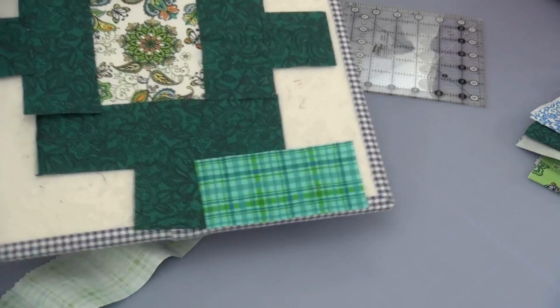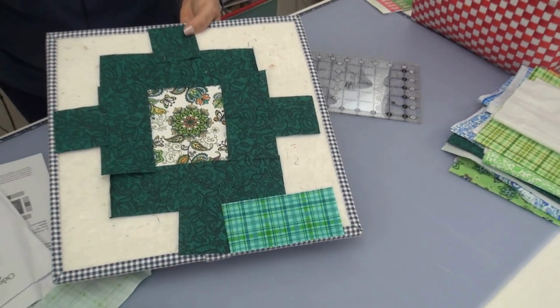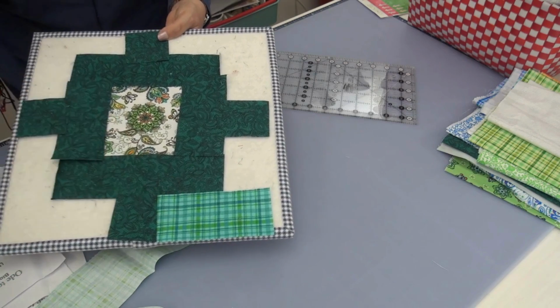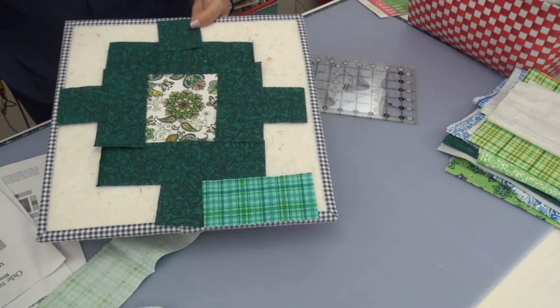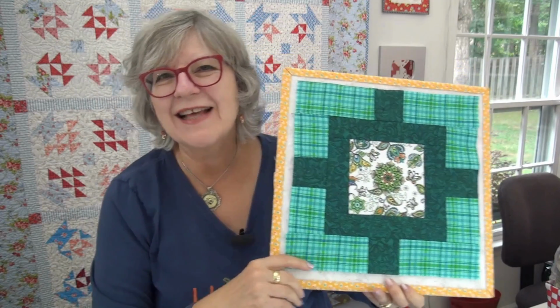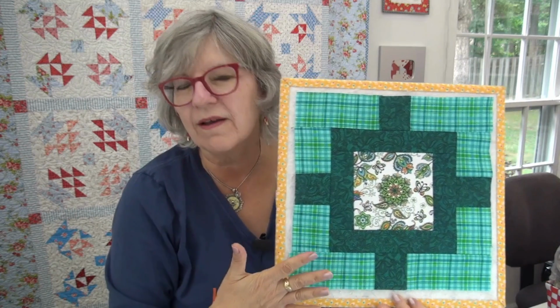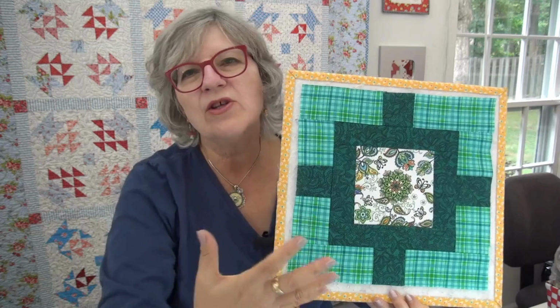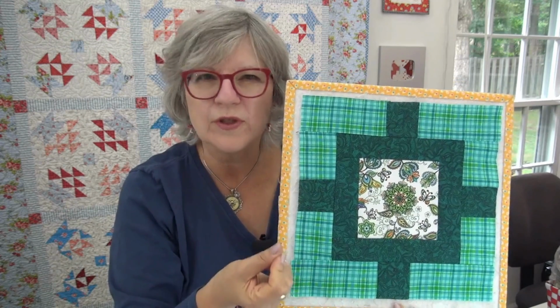All right, so there is the block. I switched over to the blue-green plaid. Yes. All right, let me sew it up. Here it is. Look at this. And no background fabric at all. It was all different prints from the line, and Gratitude and Grace has only a couple of those lights.